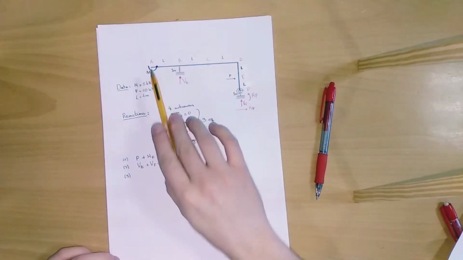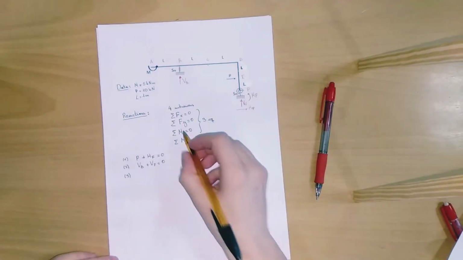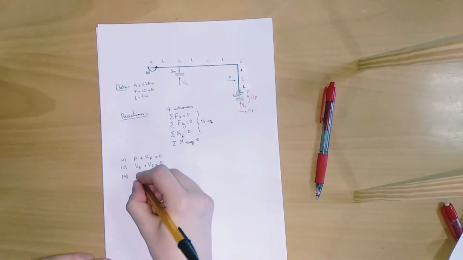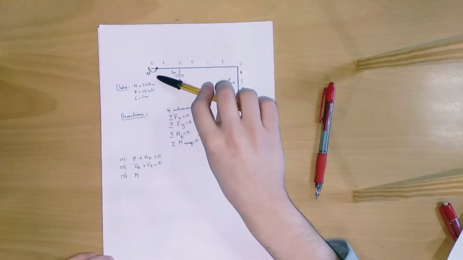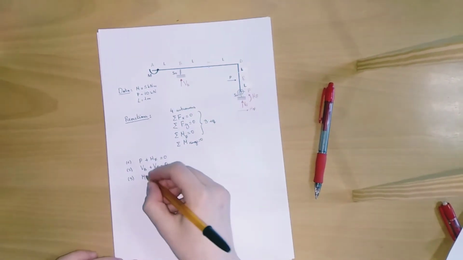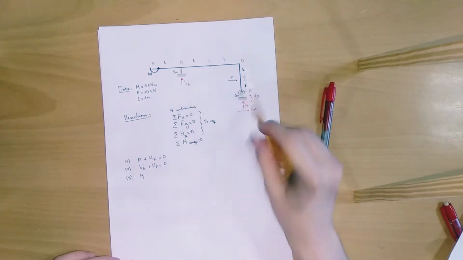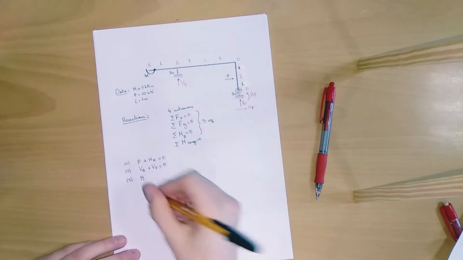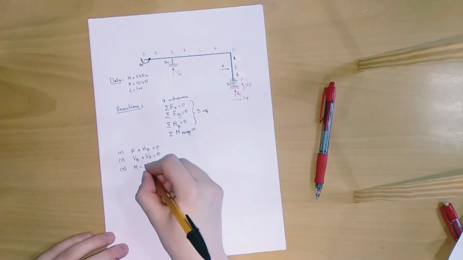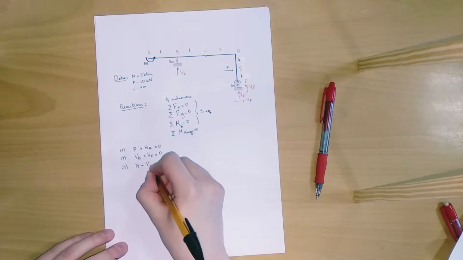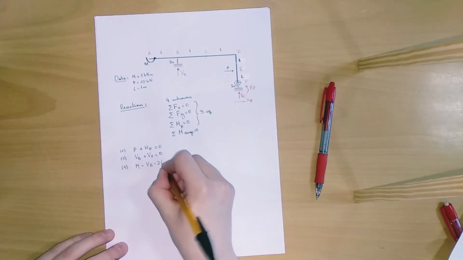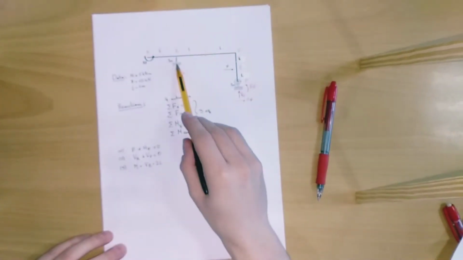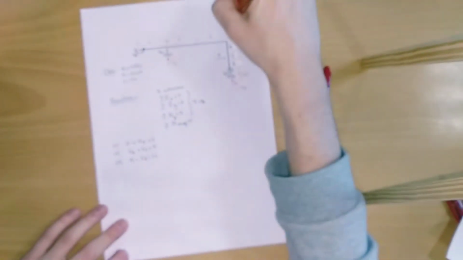As I said before, we're going to calculate moments with respect to F. This moment is anti-clockwise, so it's going to be positive. Now, this vertical force is going to create a moment which is going to be negative, as it will be clockwise, times 2L, which is the distance from this point to this point.